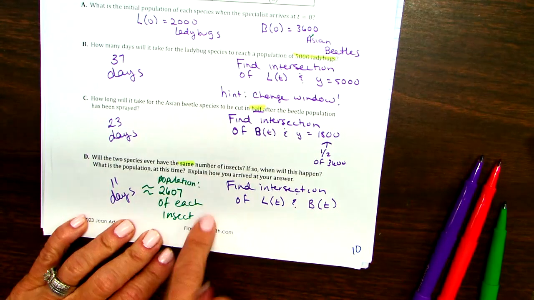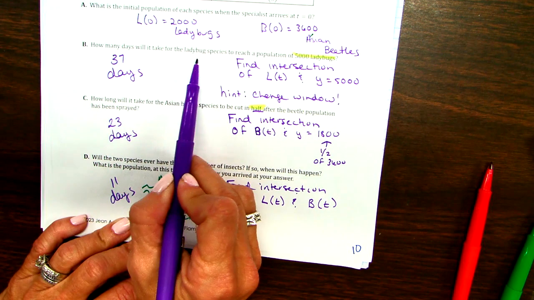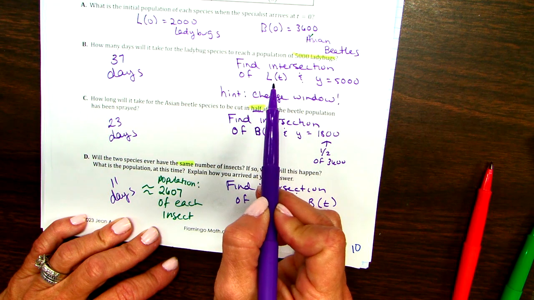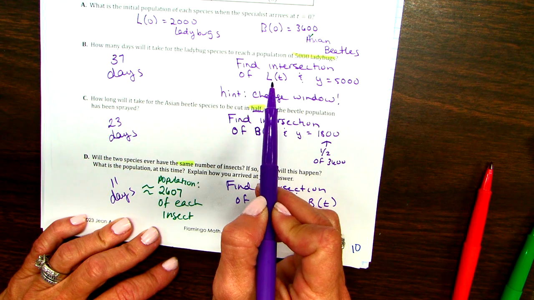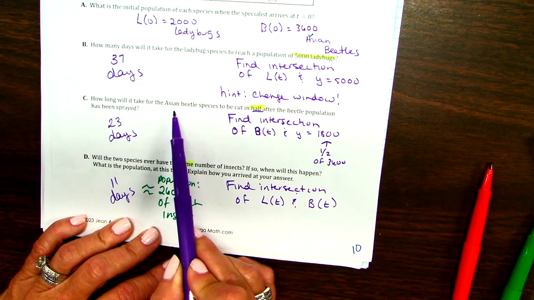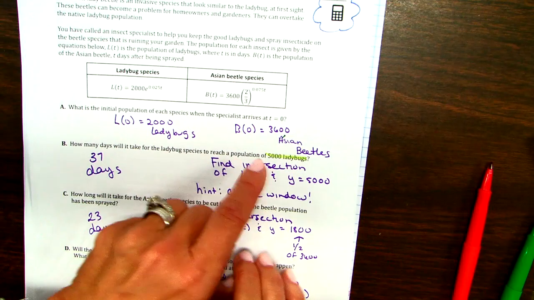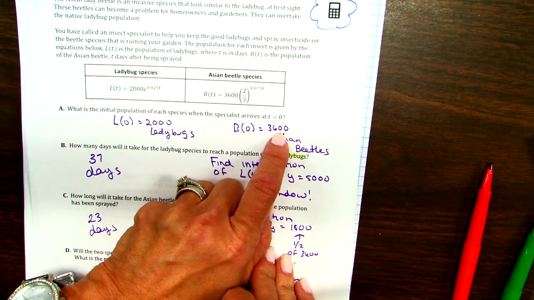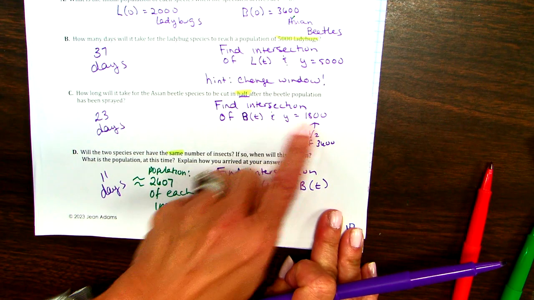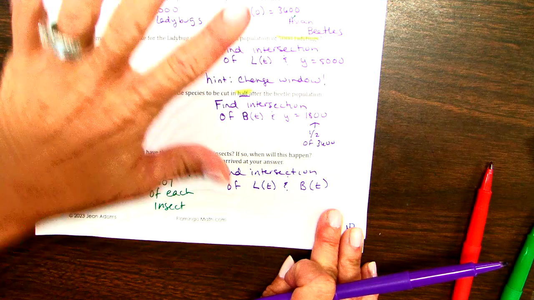So there's no real work you have to do for that. The next 3 are all intersection problems. Let me tell you why. How many days will it take the ladybugs to reach 5,000? That's the intersection between the ladybug formula, L of t, and y equals 5,000. I'm going to do it in a second. C is how long will it take the Asian beetle population to be cut in half? Half of what? Half of its original amount. So half of 3,600 is 1,800. Okay? So you'll do the intersection between B of t and 1,800. And I'm going to show you all this. I'm just going over it.